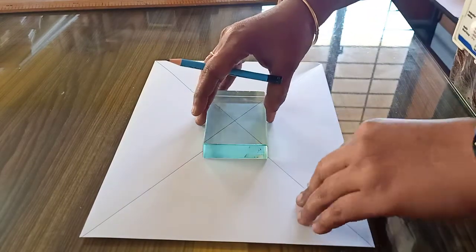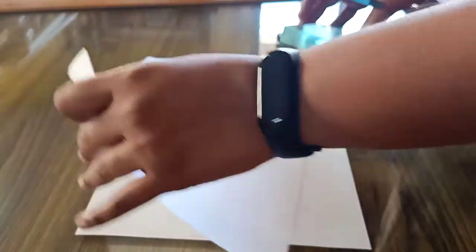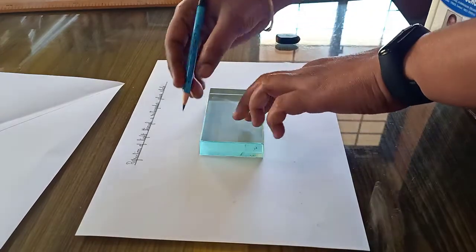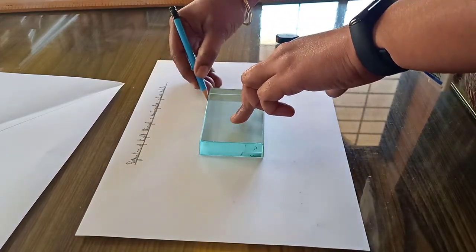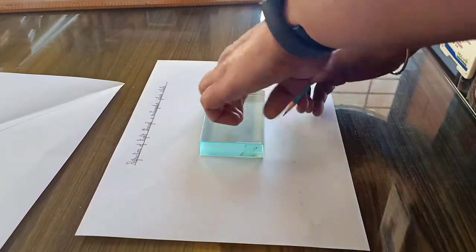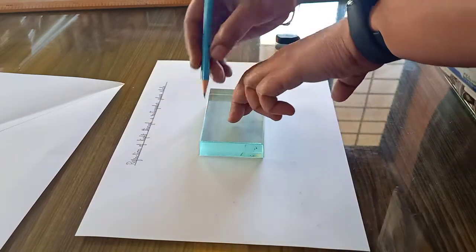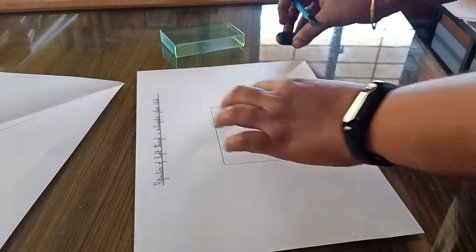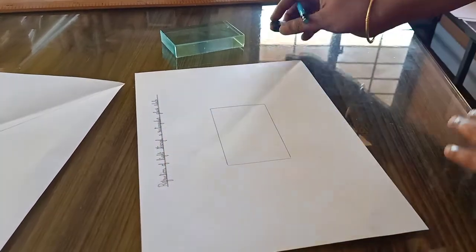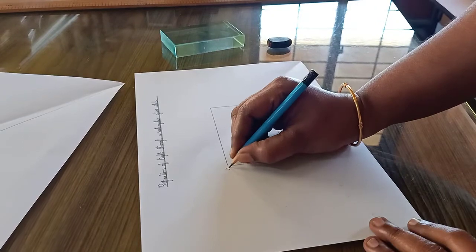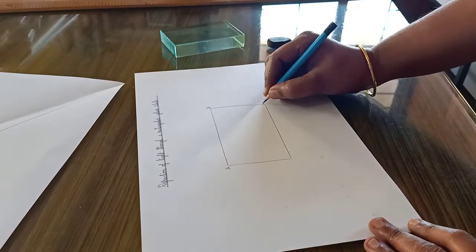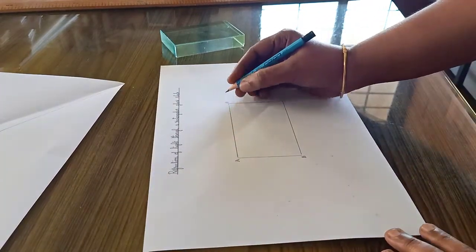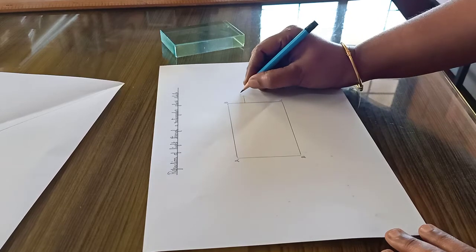Okay, that can also be done, or directly also you can do that. If it is difficult for you to get the center, you can use that, or you can directly keep the rectangular glass slab in the center, and we should draw the outline of this rectangular glass slab. After drawing the outline, I should name it. I will name it as A, B, C and D. I have named it.